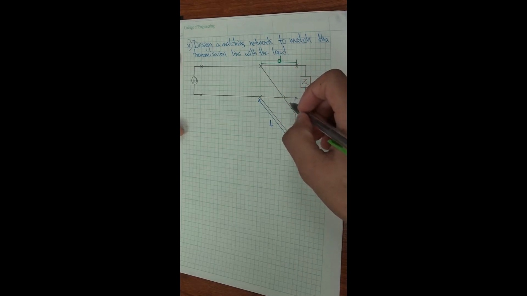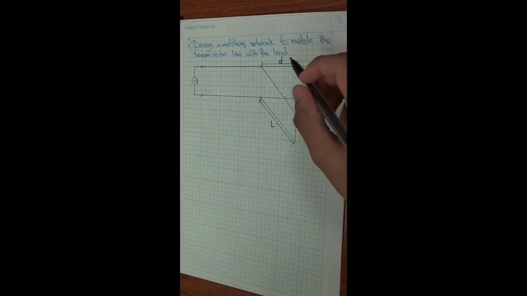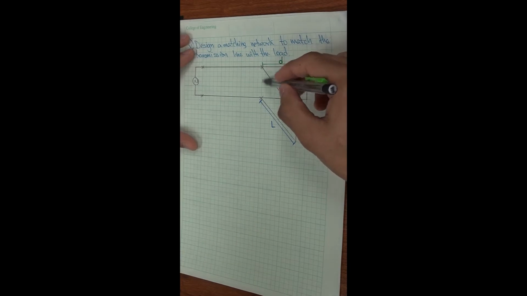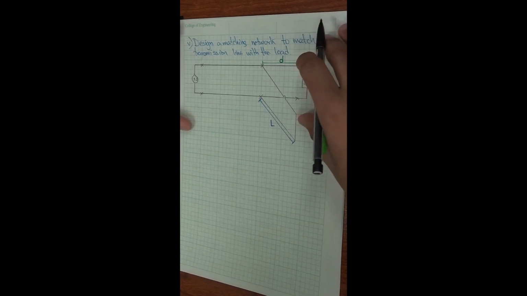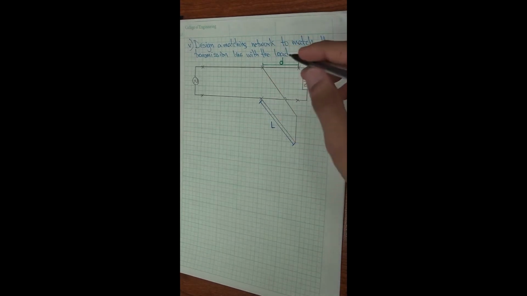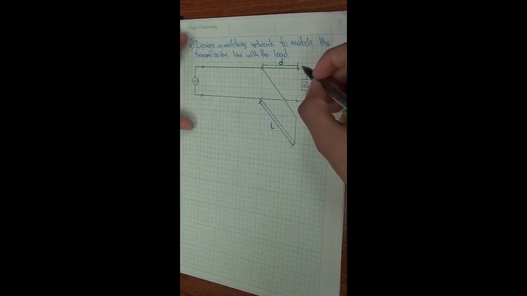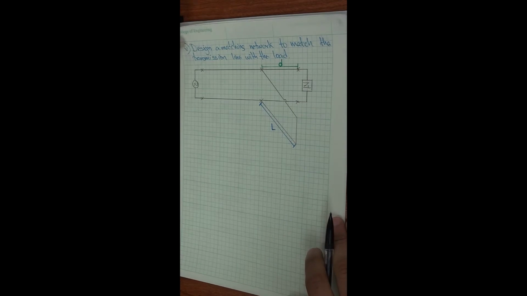in order to get a perfect match network. Since we are adding two impedances in parallel at this point, we will use the admittance instead, which will be easier. So the first step for this part of the problem is to find the admittance of our transmission line. So let's do that.